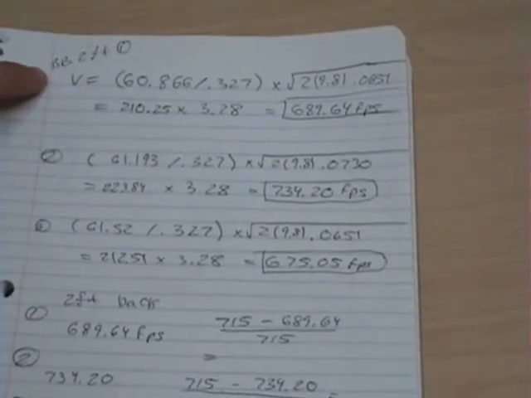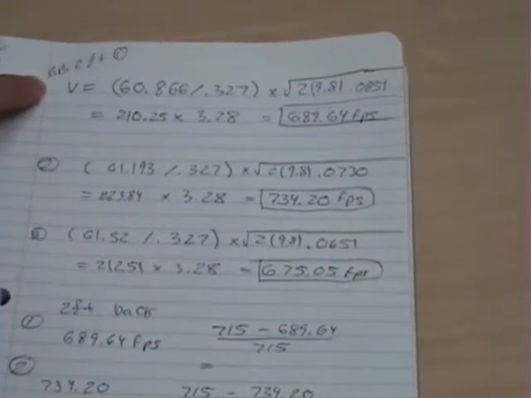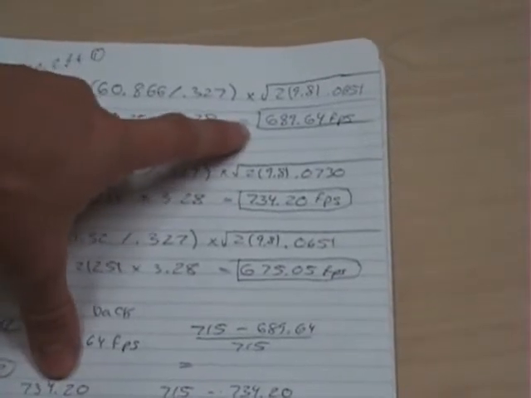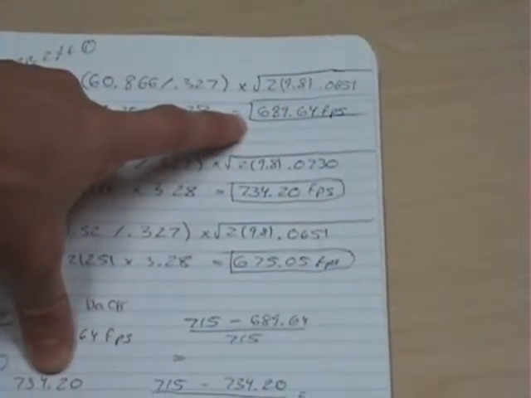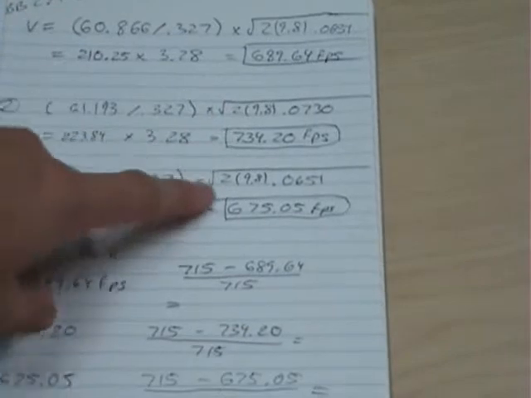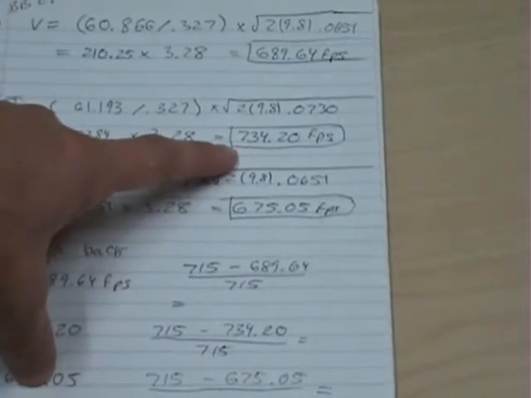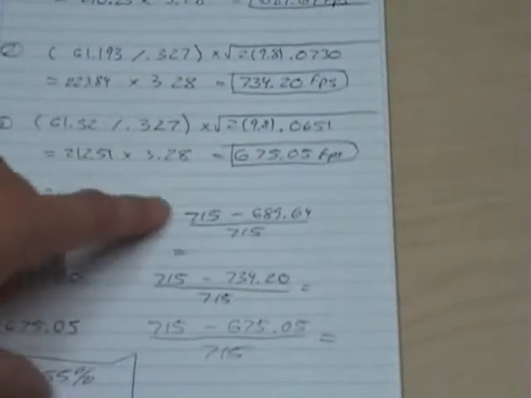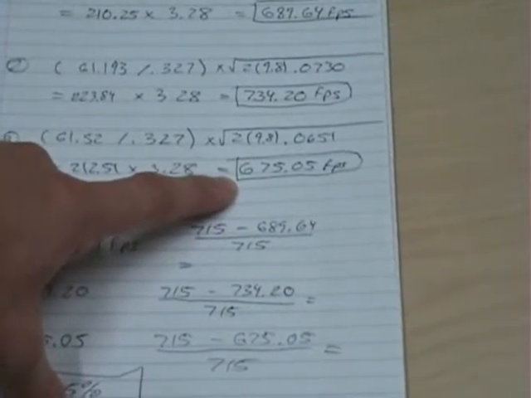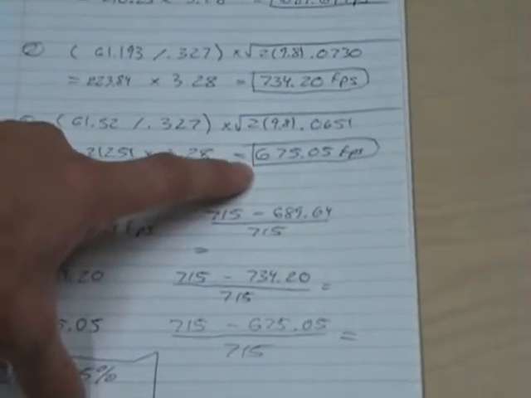These are our equations for the shots of BBs at 2 feet away. Our feet per second on the first shot came to 689.64 feet per second. On our second shot, it came to 734.2 feet per second. And on shot 3, it came to 675.05 feet per second.